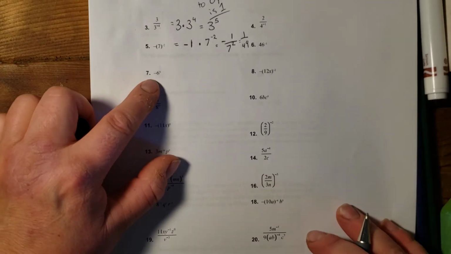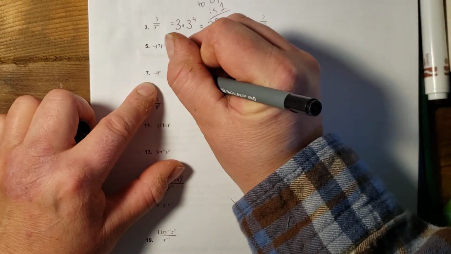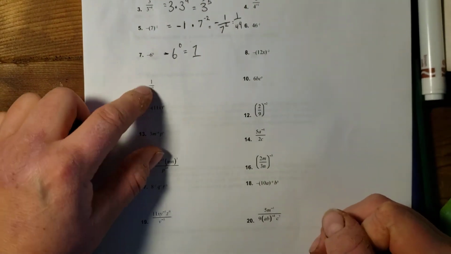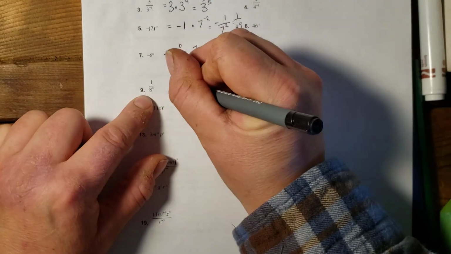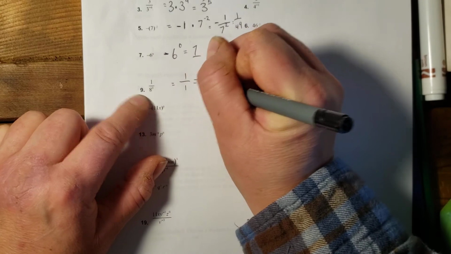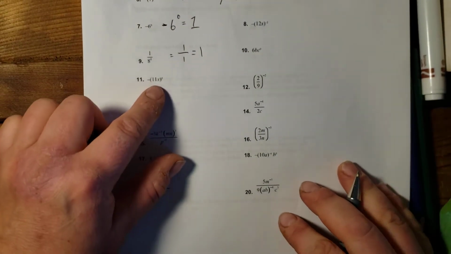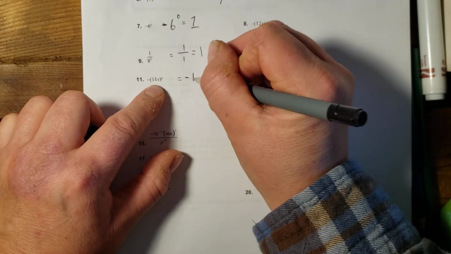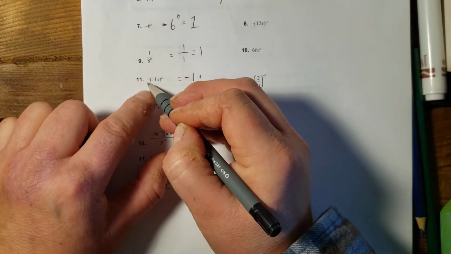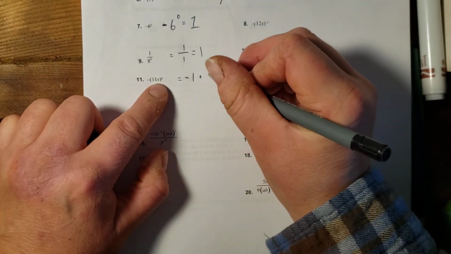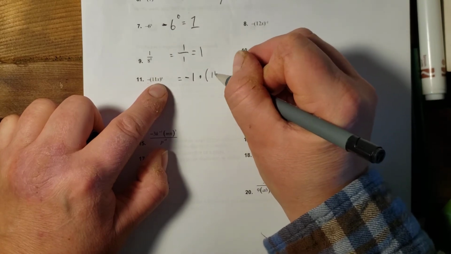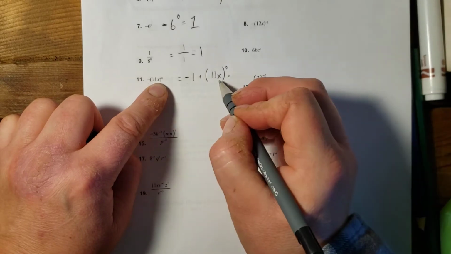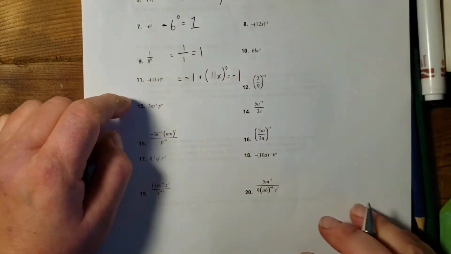We have negative 6 to the 0 power, and that's the same as 1. We have 1 over 8 to the 0 power, which is the same as 1 over 1, which is 1. We have negative anything to the 0 power, which is negative 1 times, when the negative is on the outside of the parentheses, it's a times a negative 1, times 11x to the 0 power, which is the same as negative 1 times 1, which is negative 1.